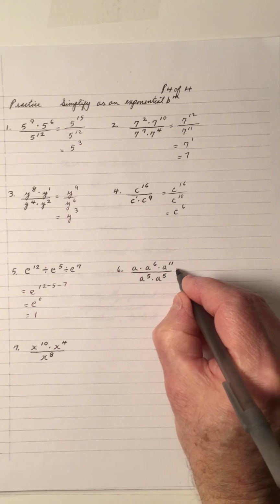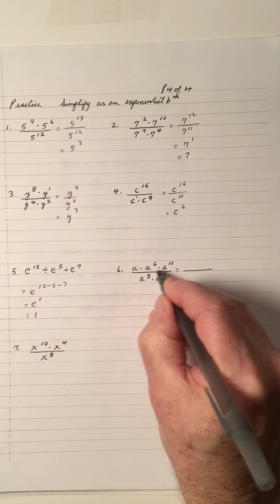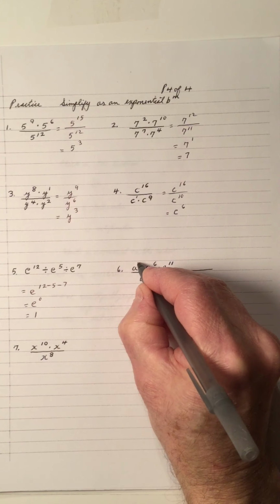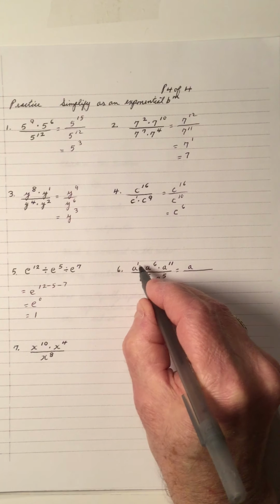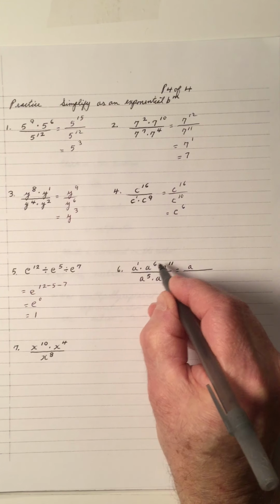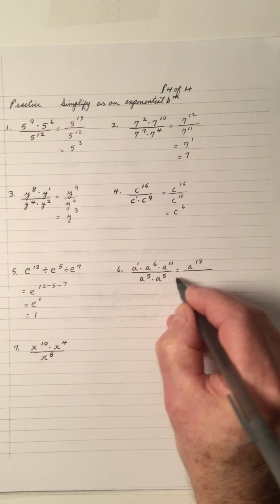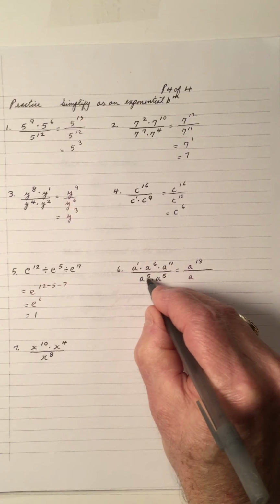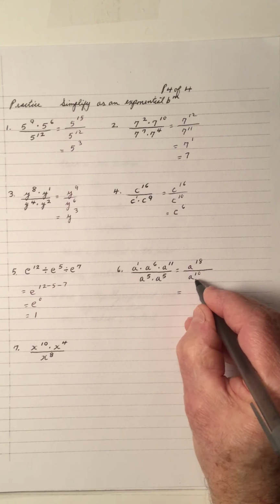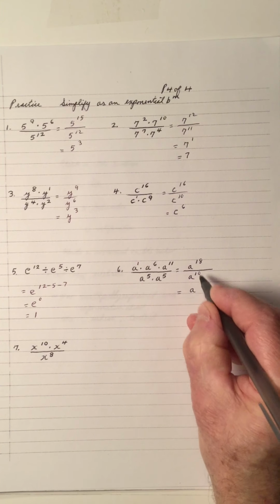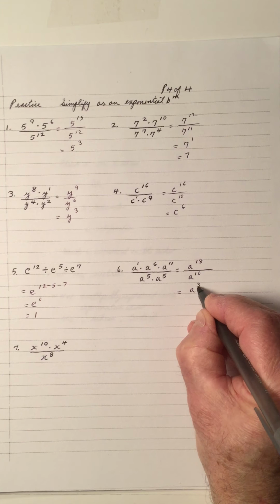And number 6, we simplify the top, simplify the bottom. A is the base in all of these, but that's a 1 there. So when we're multiplying, we add the 6 to get 7, and we add 11, we get 18. On the bottom, we have bases as A, so we write down the A. Because we're multiplying, we add 5 and 5, we get 10. Now we're dividing. Same bases, base is A, so we subtract. 18 subtract 10 is 8.